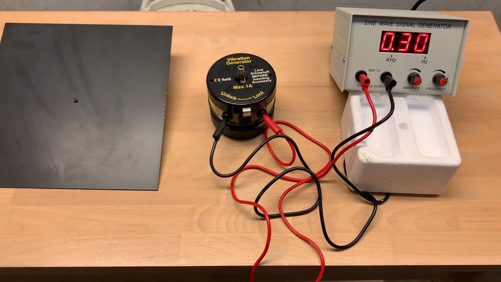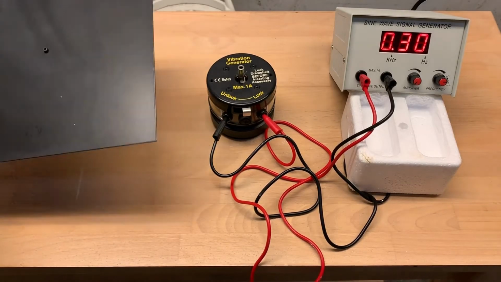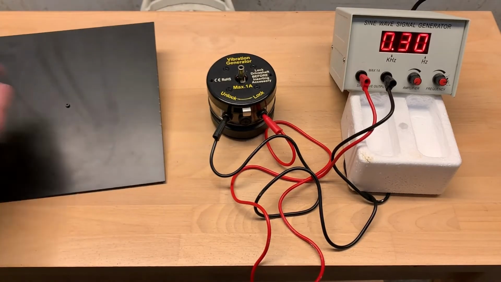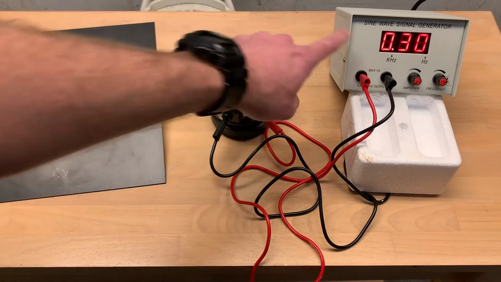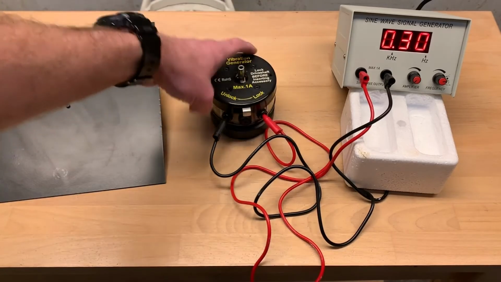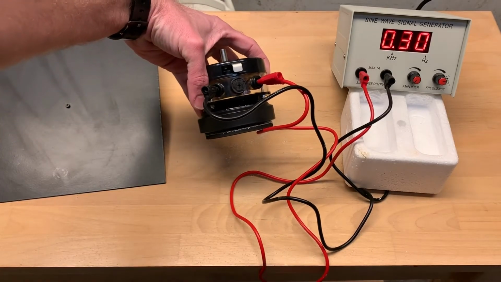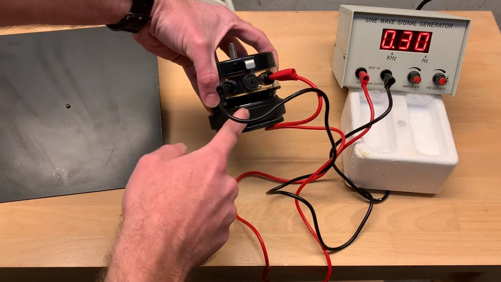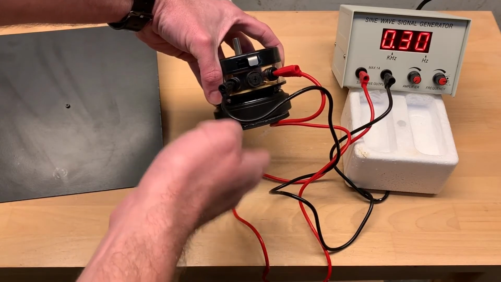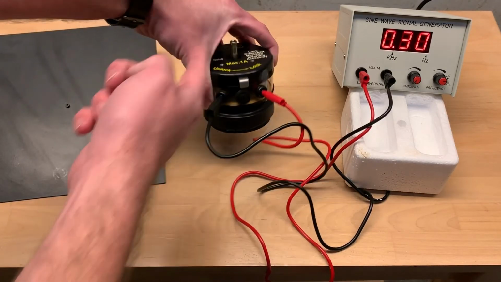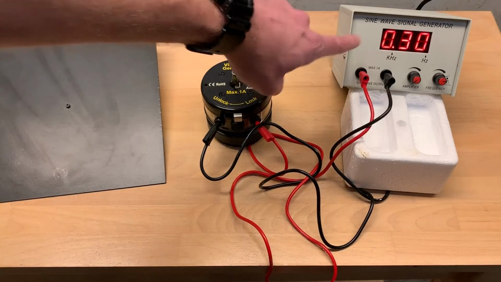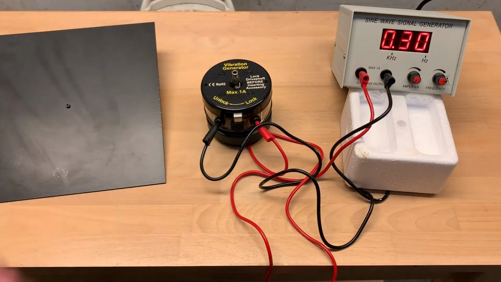So here's our Chladni plate setup. We've got the plate itself, we've got the frequency driver, and the frequency generator. This is basically a speaker right down in here with a shaft attached to it, and as the speaker vibrates, it drives the shaft up and down. The frequency generator controls how fast this moves up and down.